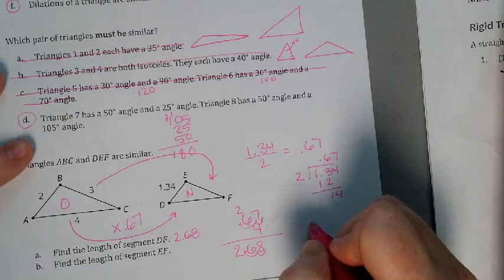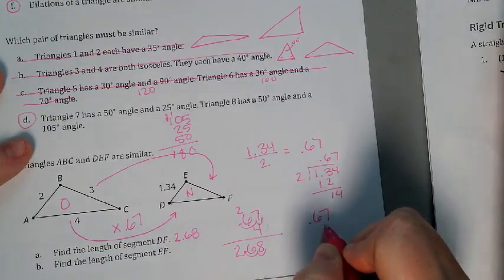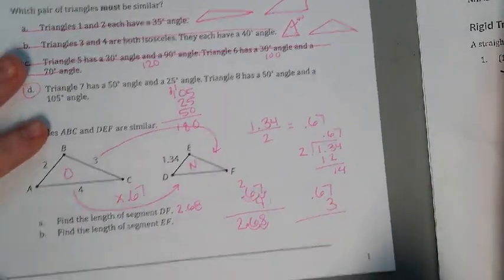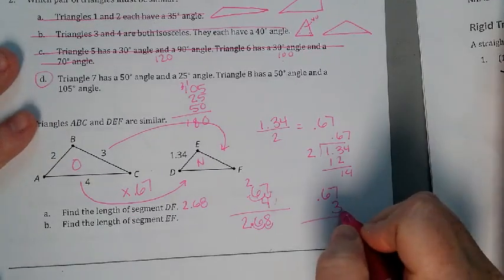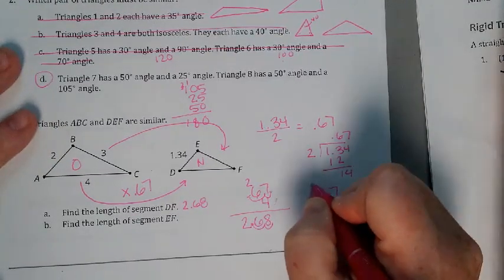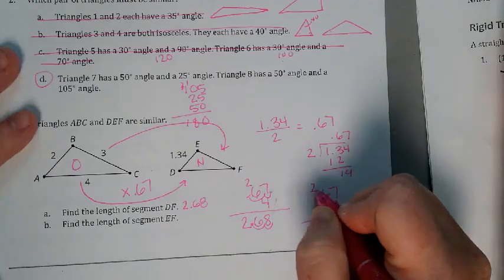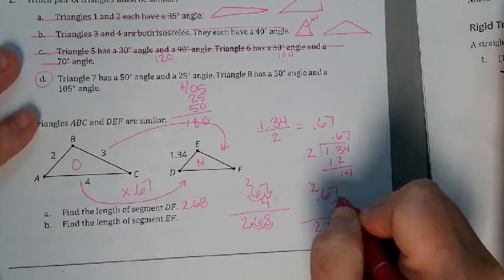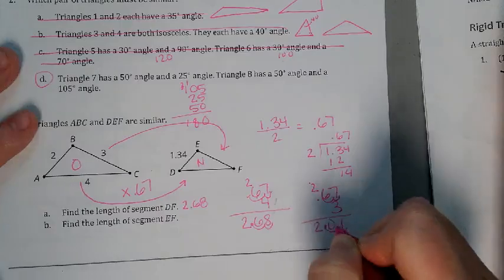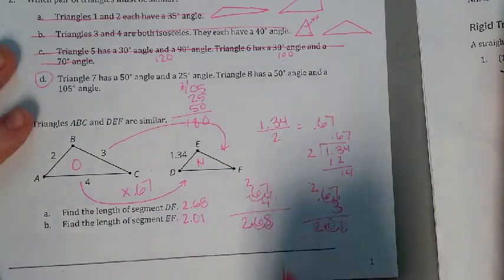BC, same thing. 67 hundredths times 3. 3 times 7 is 21. 3 times 6 is 18, 19, 20. 2 decimal places. 2 and 1/100th.